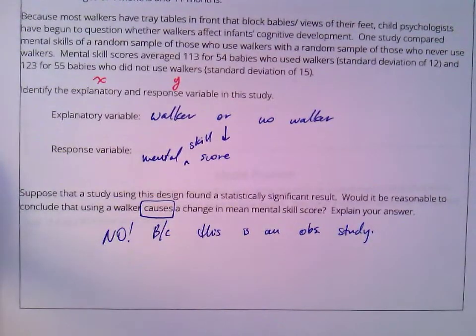We are not assigning babies to treatment groups. Now, we could make this an experiment very easily. Randomly select babies and randomly assign them to the use of a walker or no walker. Right? But the key is we have to have that random assignment there. And if we don't have that, then we can't determine causation because it's not an experiment.